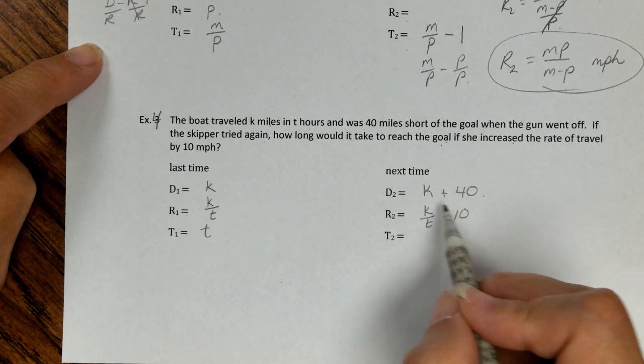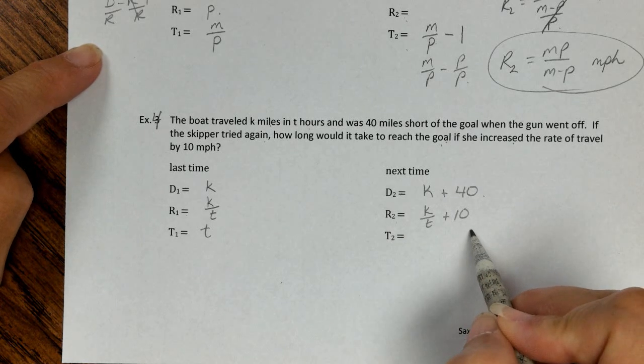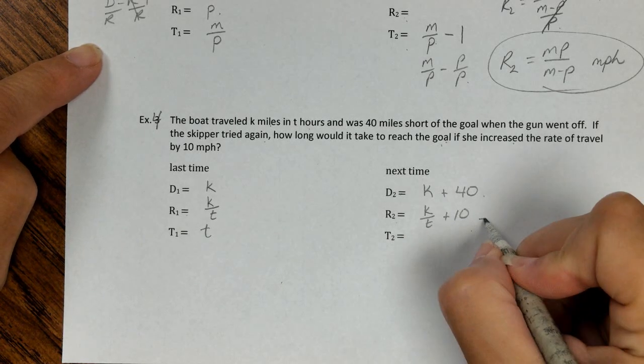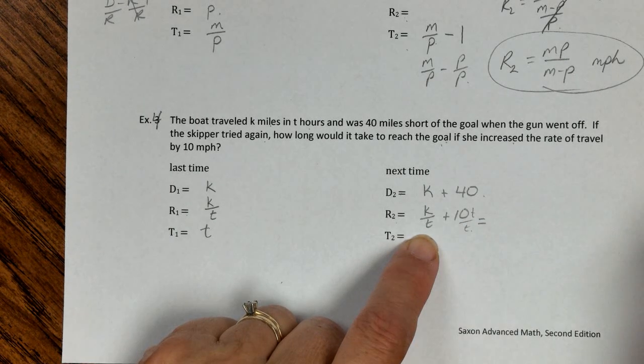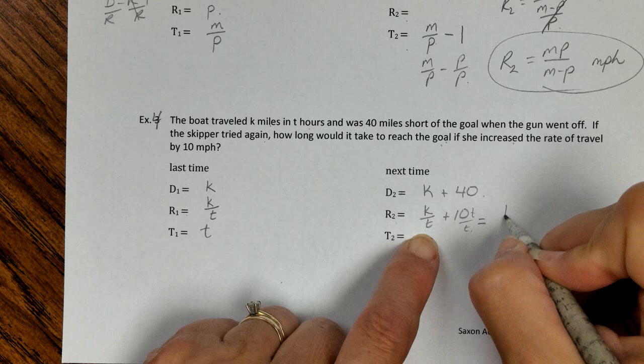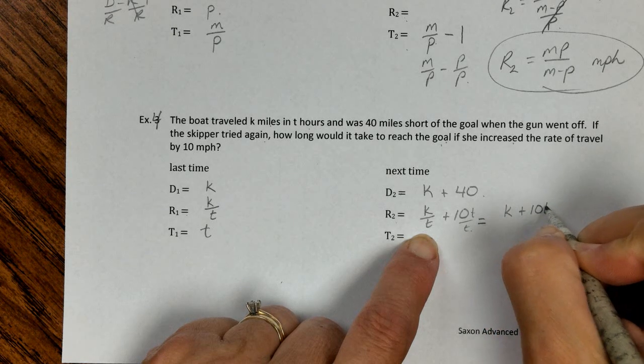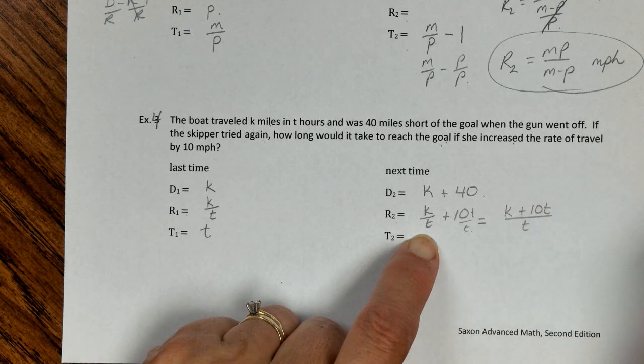And we're again going to need that R2 to be one fraction. So I'm going to do that right here. I would need t over t times this one. So this rate is k plus 10t over t.